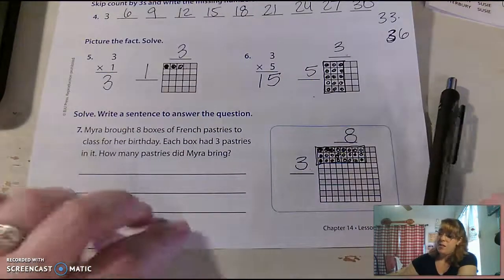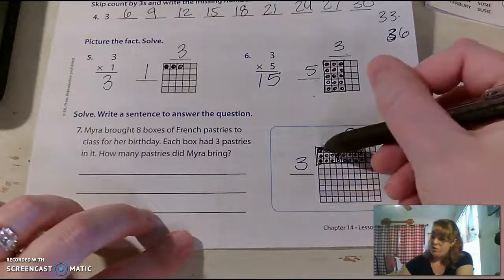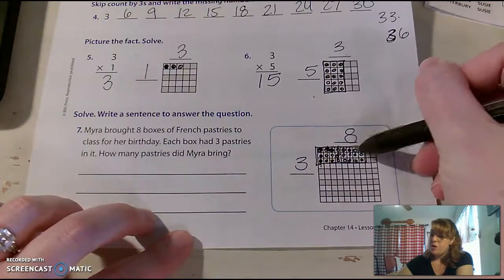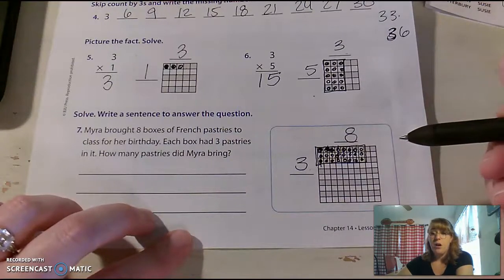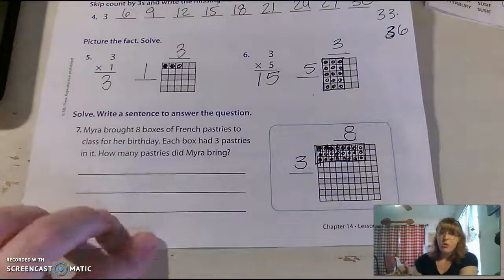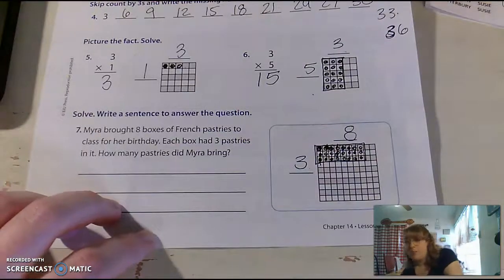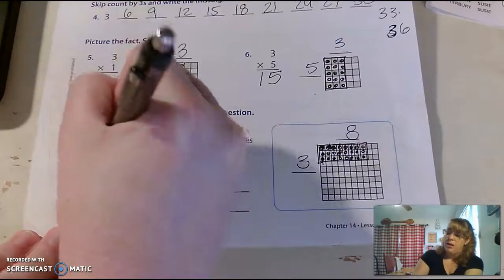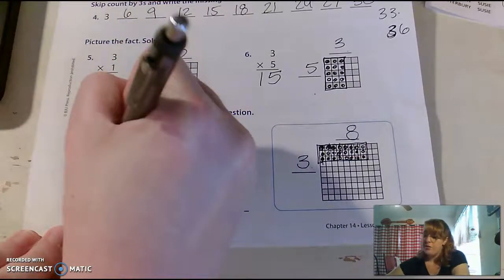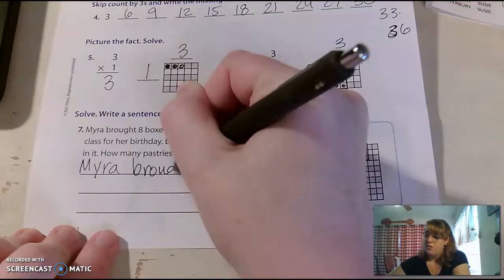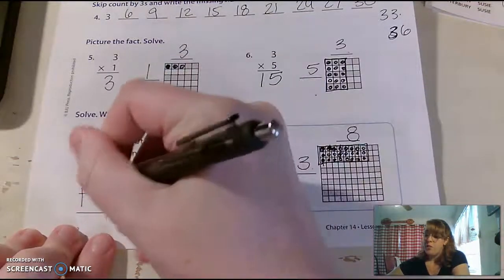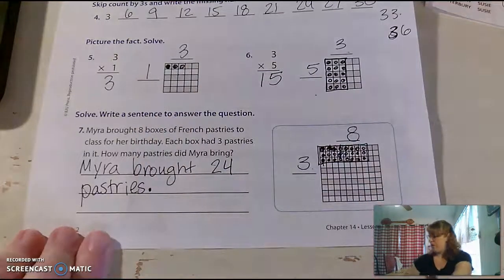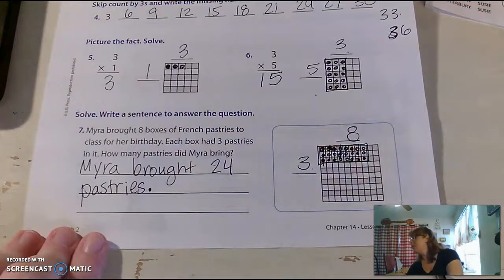How many dots do I have? Let's count. 3, 6, 9, 12, 15, 18, 21, 24. 24. So how many pastries did Myra bring? Myra brought 24 pastries. Come here.